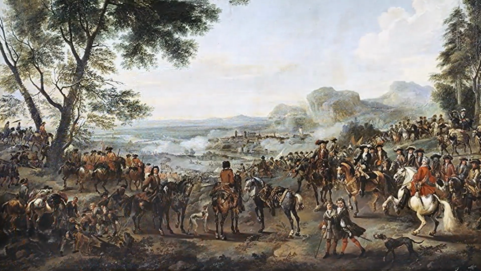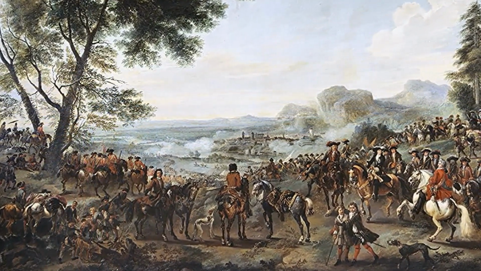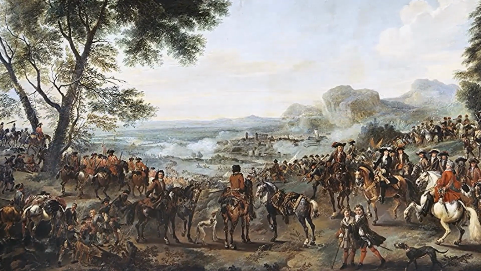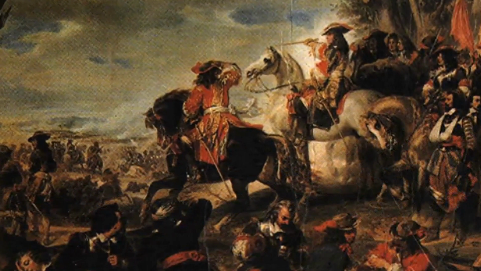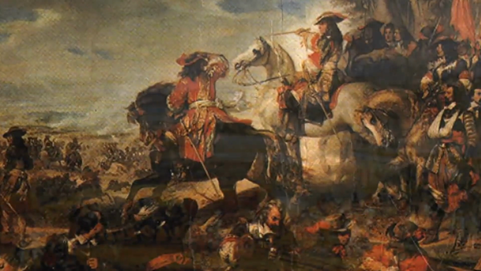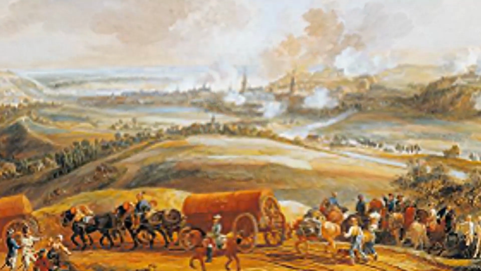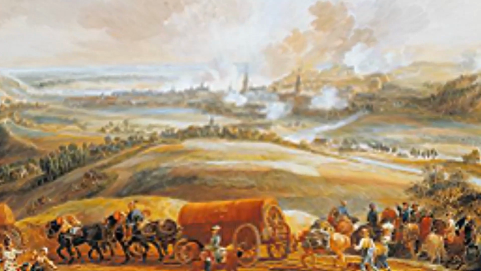Prior to the Siege of Namur, the Spanish had actually been fighting alongside England because they felt threatened by France's trade dominance. However, after this battle, Spain realized that they had been fighting for the wrong side and soon decided to join forces with France to defend against the British and the Dutch.